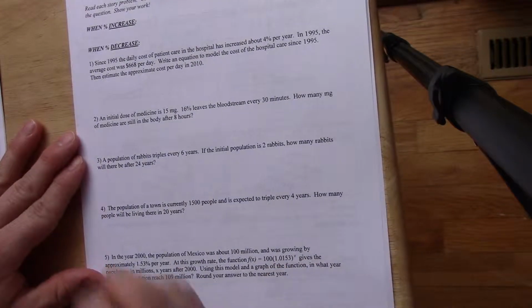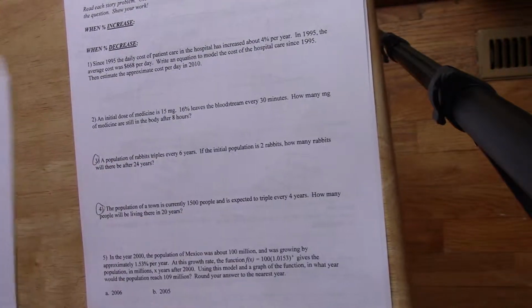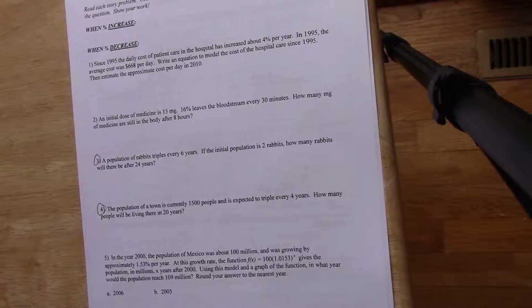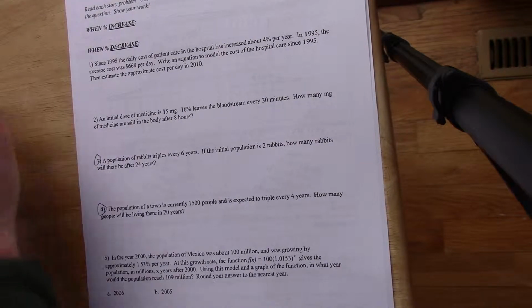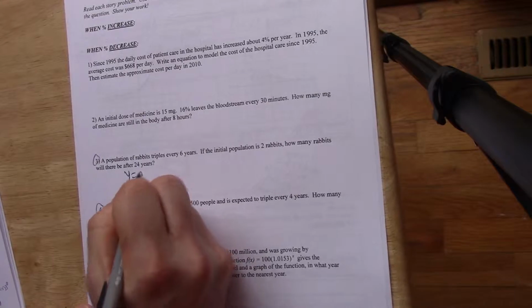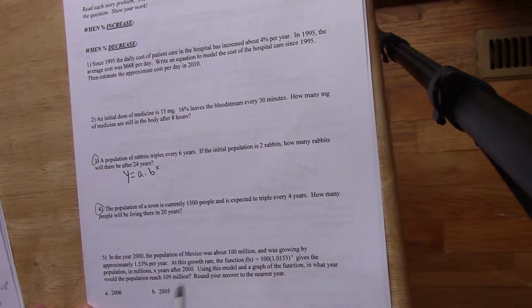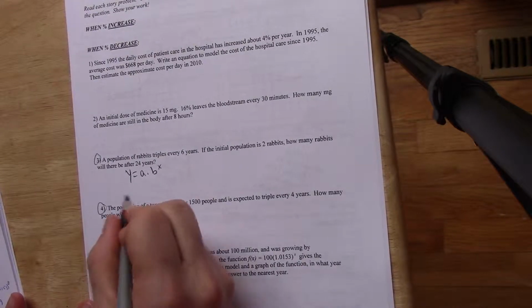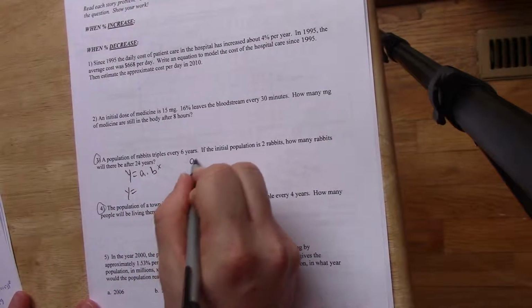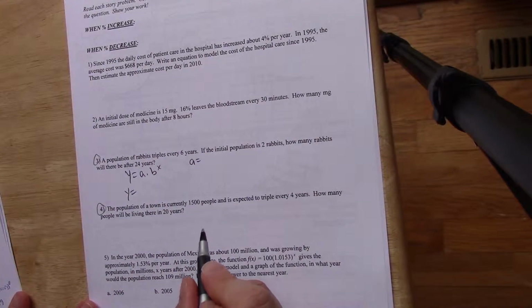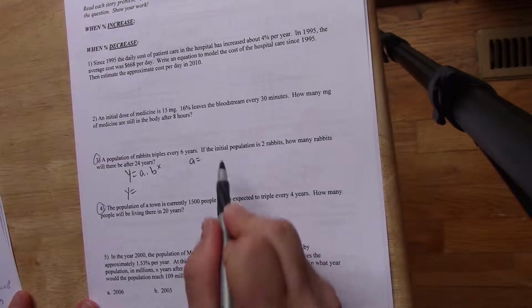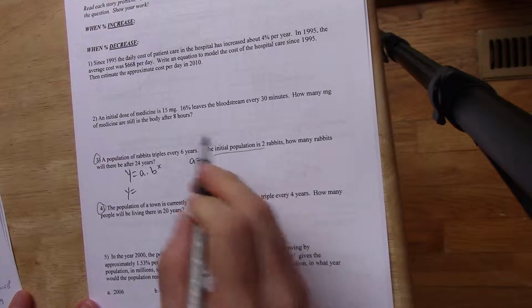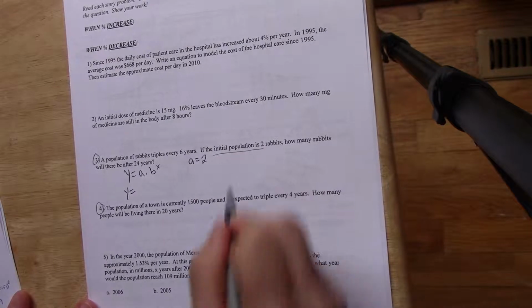I thought I'd do this a little different this year. I'm going to start actually on example 3 and 4 here. We're still going to use that same formula though. We're still going to use y equals a times b to the x. What I think is easy to do is recognize these first, then just plug it right into this equation. So I'm going to have y equals, let's identify a, b, and x. A, again, is the initial amount. Well, it says initial population is 2. So a equals 2.